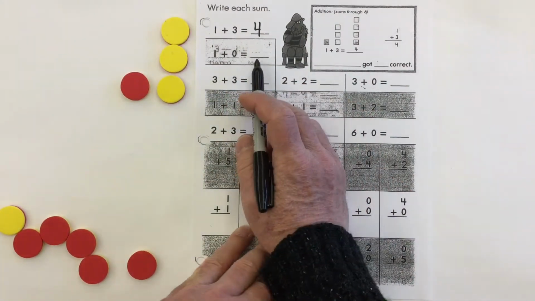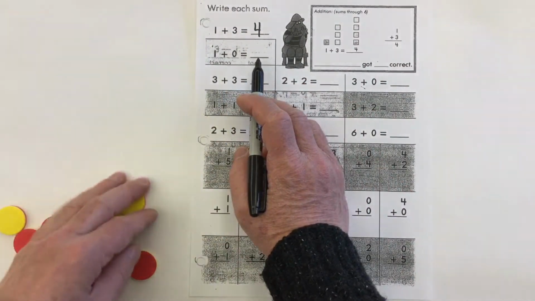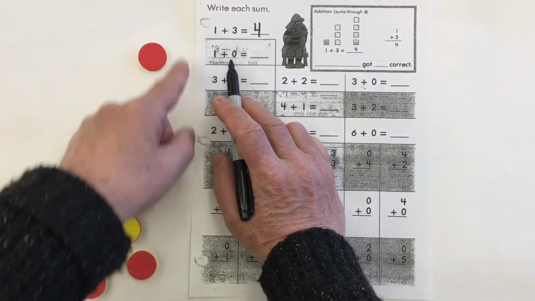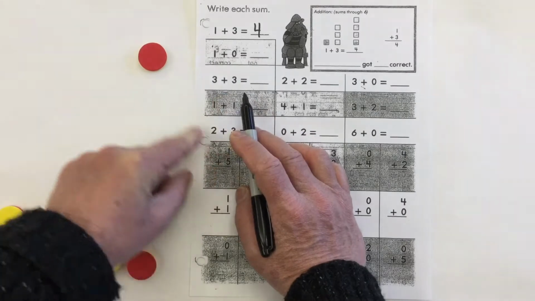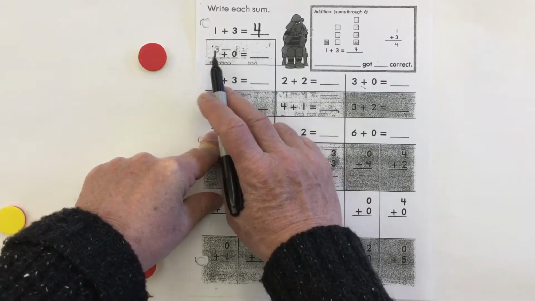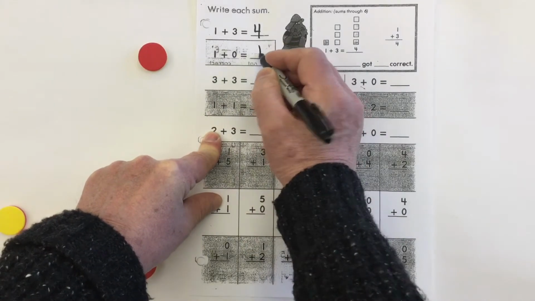We'll do this question here as well. It's easy enough to read. That's represented by 1 plus 0, nothing. So we just need to count all the counters here, in which case there's just 1. So 1 plus 0 is 1.